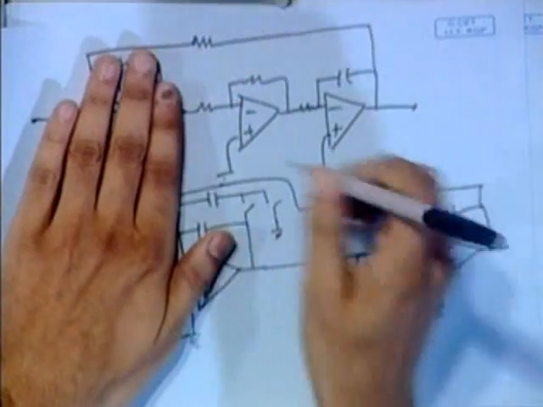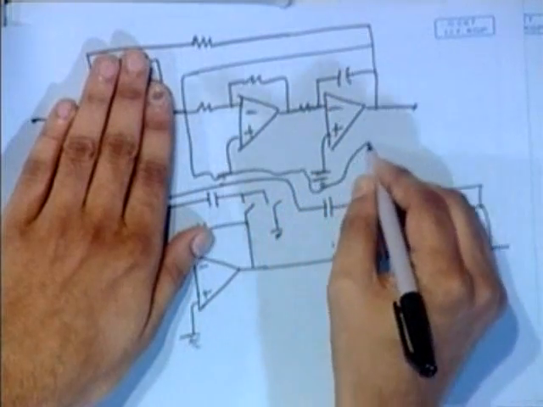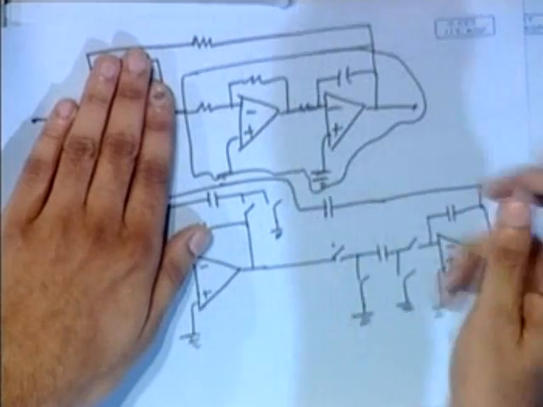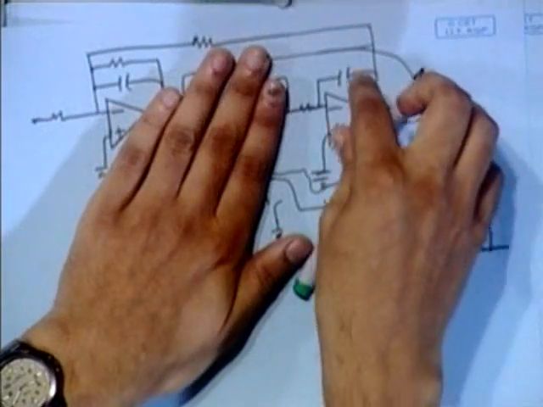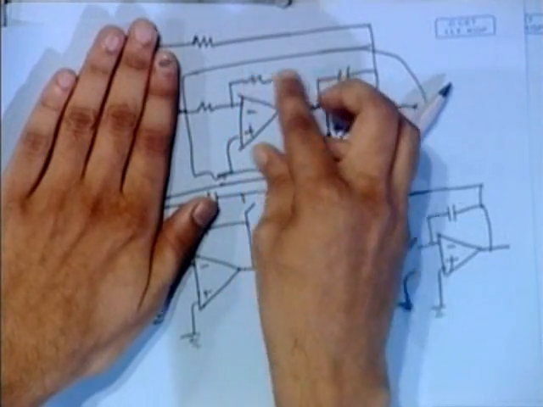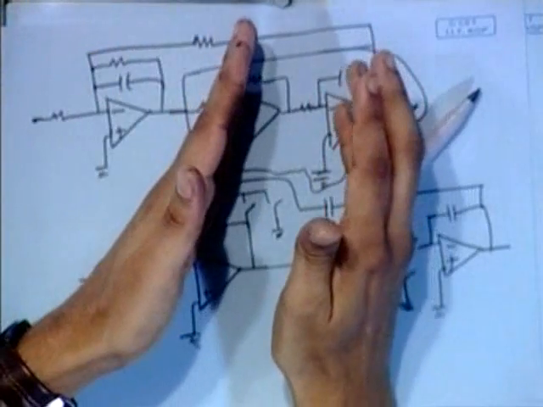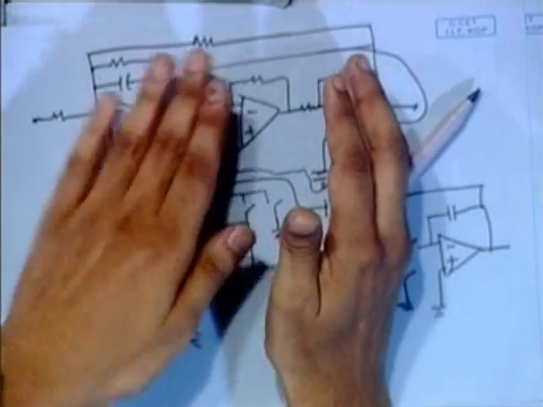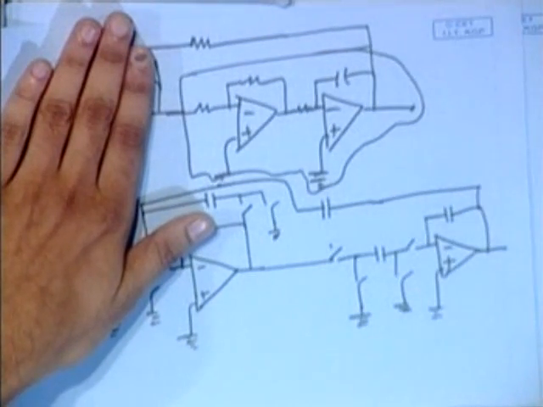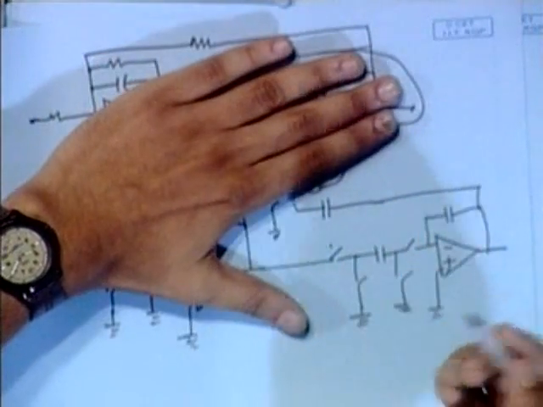So these two things, we can combine these two things, and we can make this one that this is an inverting integrator and this is a non-inverting amplifier. Okay, so if we are combining these two, then we can make this one as a non-inverting integrator. So we are replacing these two by a non-inverting situation.